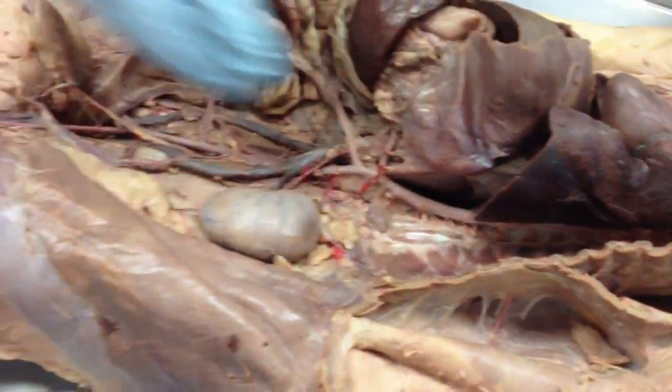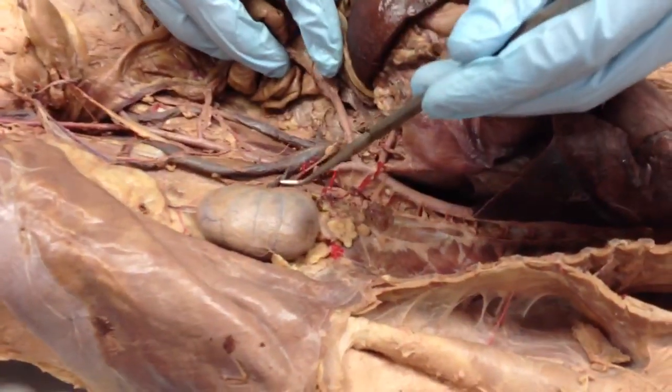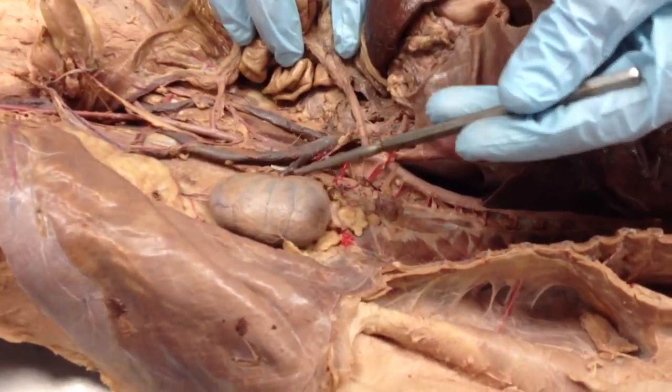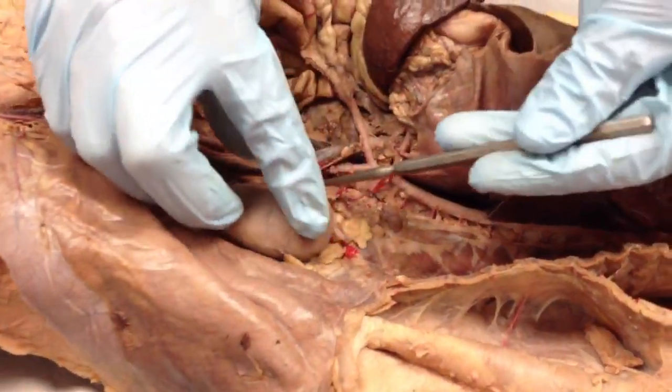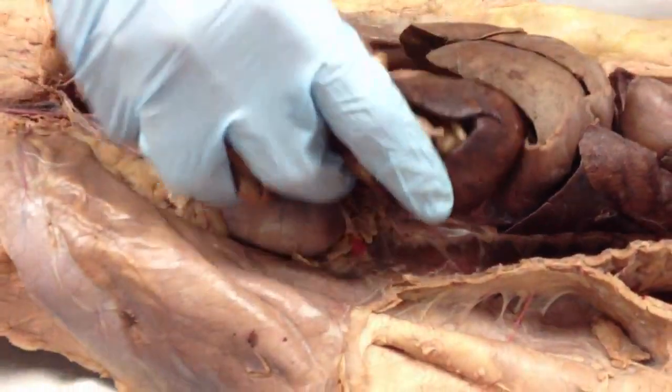Left and right, renal veins and arteries. Nobody should miss that, right? Because if you see a blue thing going to a kidney, that's your renal vein. You see a red thing going to a kidney, it's your renal artery. And of course, there's one on the right side that does the same thing.